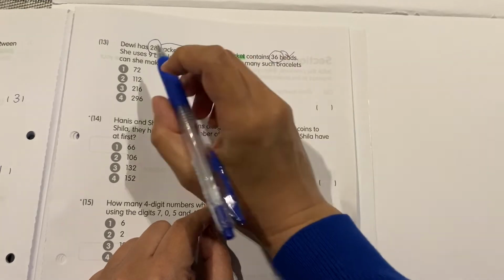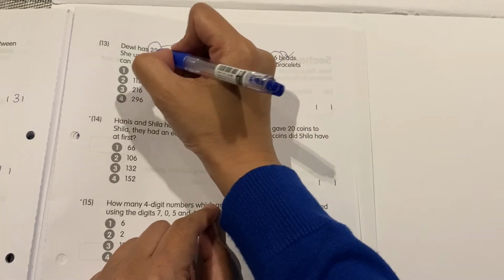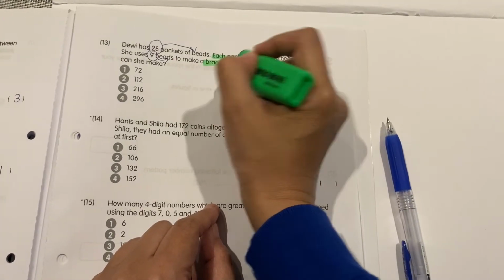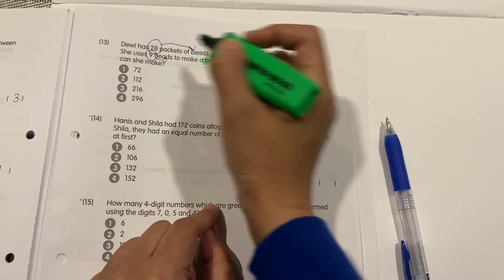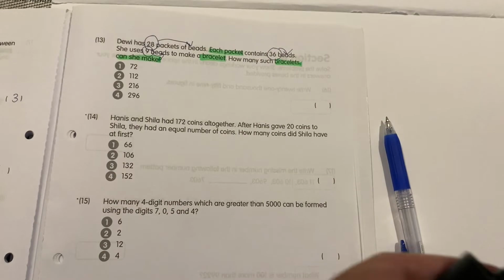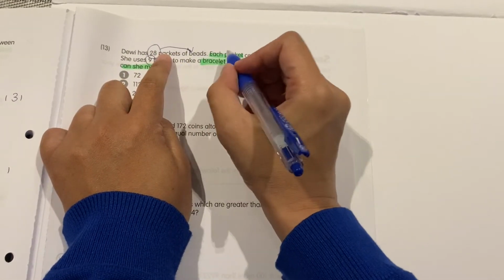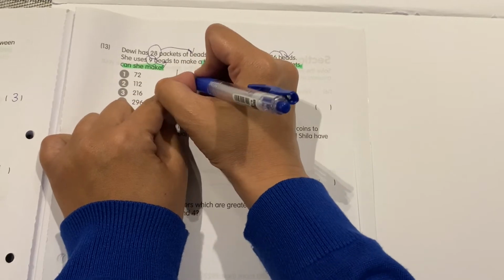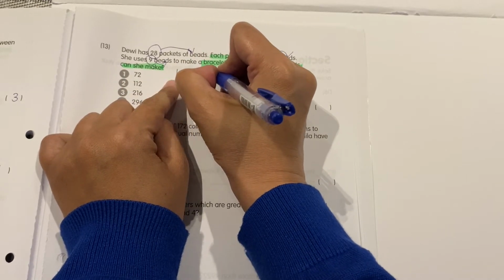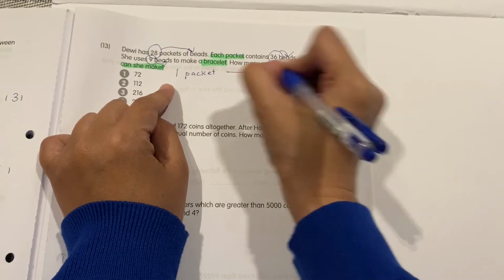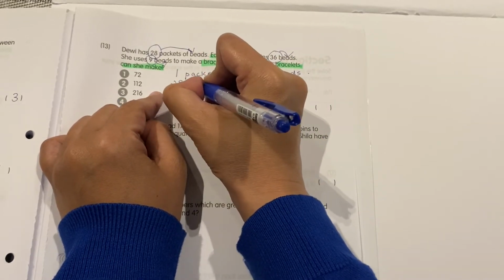She uses 9 beads to make a bracelet. How many such bracelets can she make? All right, so here we know she has 28 packets. Now one packet contains 36 beads. So now you have 28 packets.